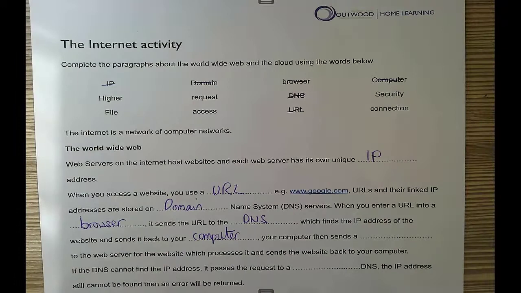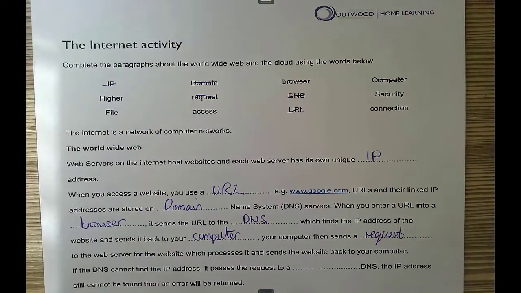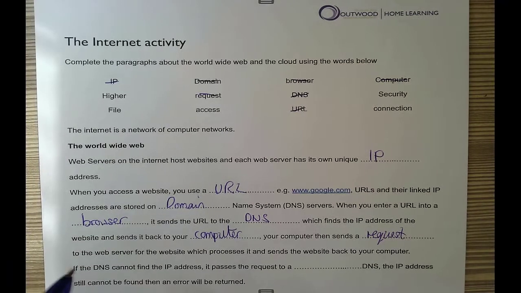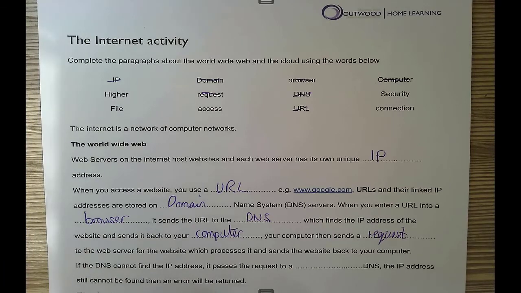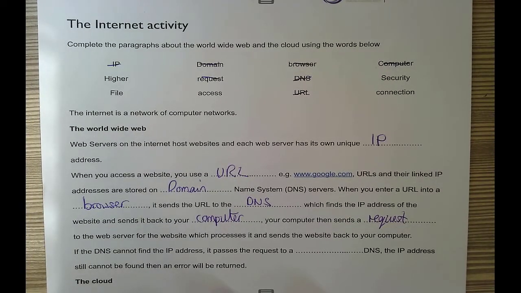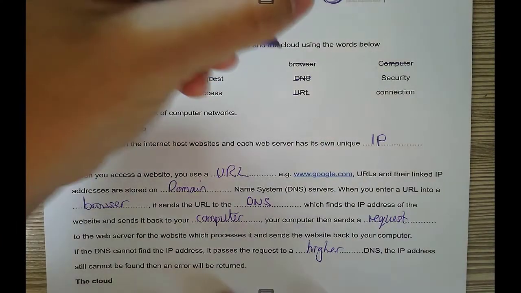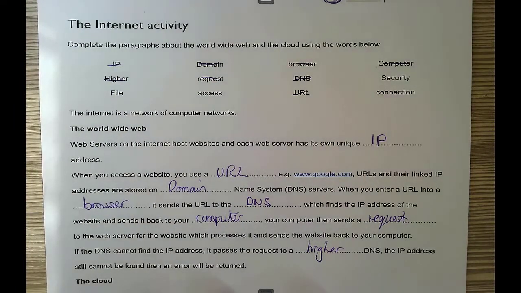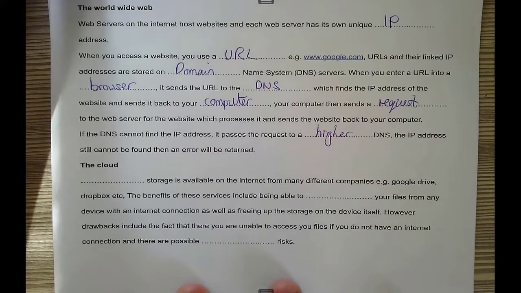Okay, your computer then, once it's got the IP address, can then send a request to the web server by using the IP address for the website, which processes it and sends the website back to your computer. If the DNS can't find the IP address, what it does is it passes the request to a higher DNS. So it will pass it to another DNS server and say, can you find this URL? If the IP address still cannot be found, then an error will be returned. Okay, and say that website cannot be found.